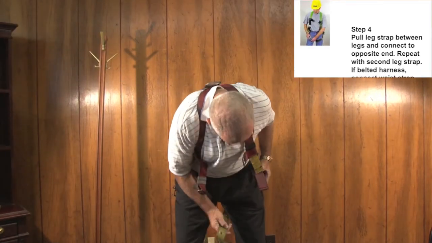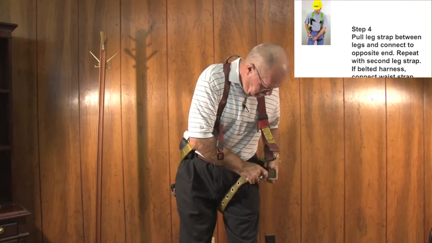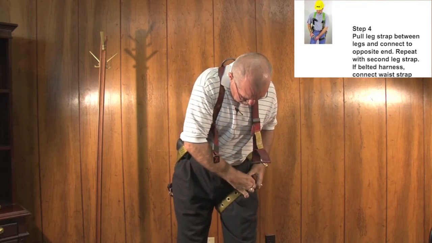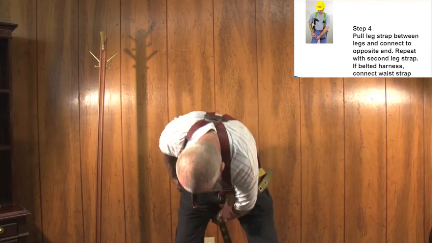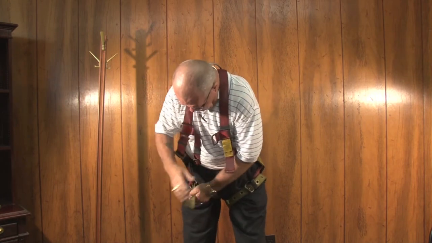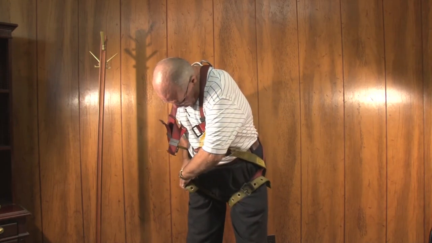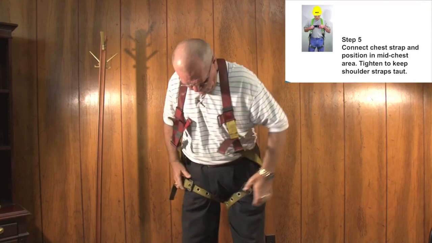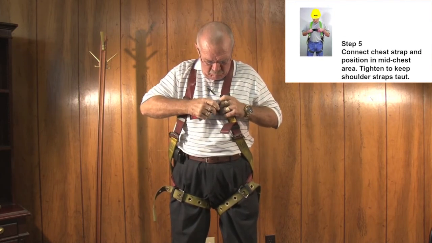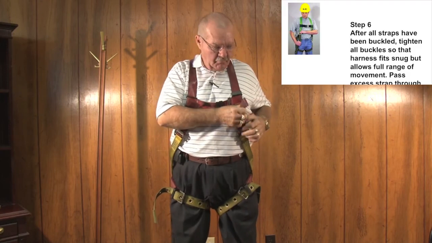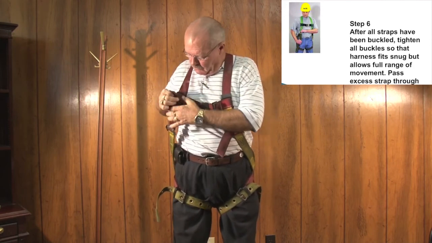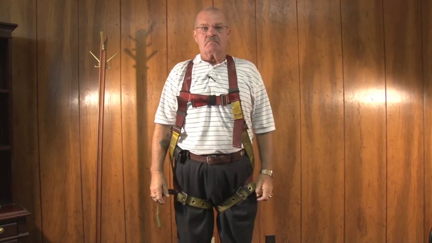Pull the leg strap between the legs and connect to the opposite end. Once you've done this with the first leg, you're going to want to repeat this process with the second leg strap. Connect the chest strap and position it in the middle of the chest area. Make sure you tighten it to keep the shoulder straps secured properly. After all straps have been buckled, tighten all the buckles so that the harness fits snug but allows for full range of movement. Pass the excess strap through the loop keepers.